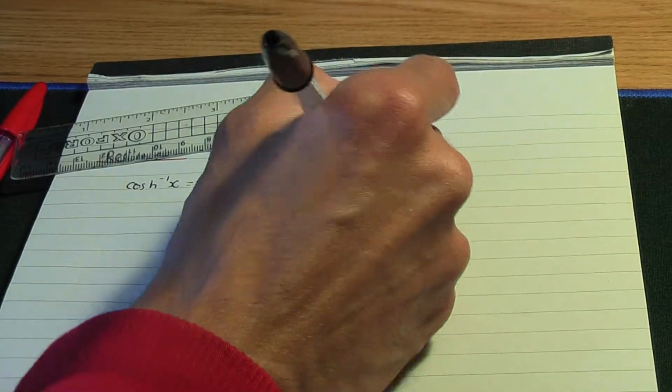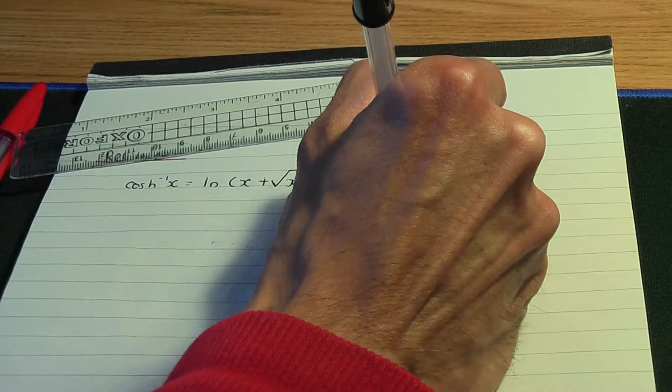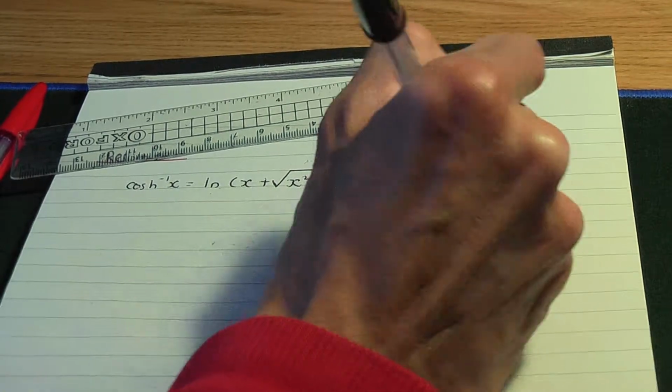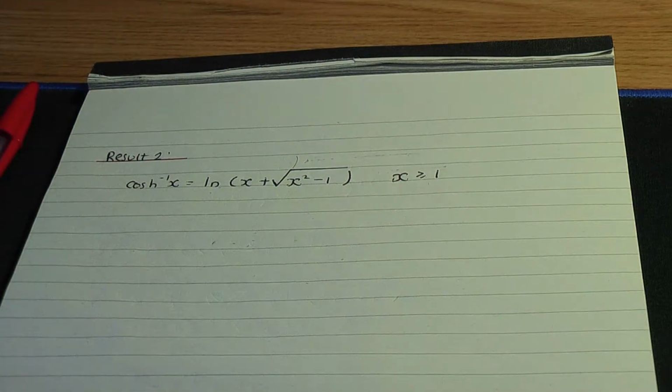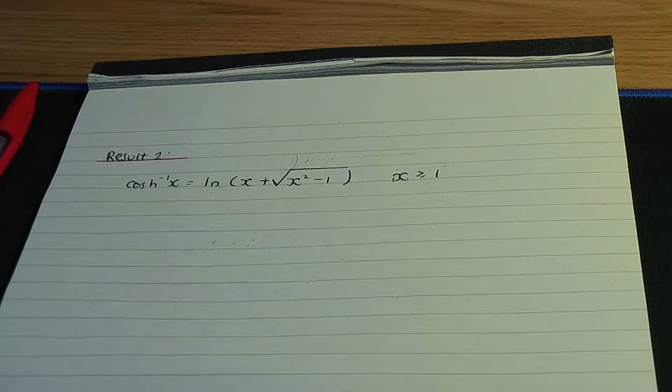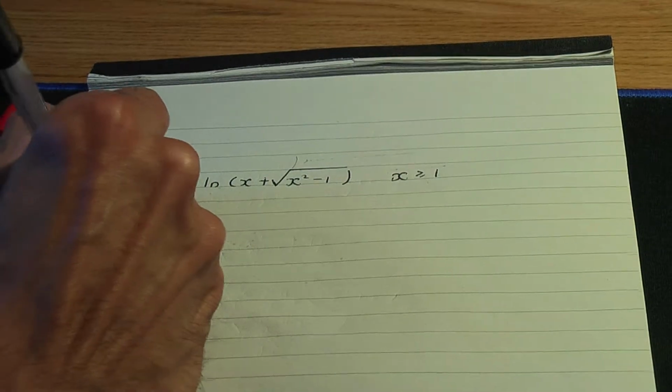That result is true for values of x greater than or equal to 1. As I said, it follows the same method as the previous proof for the inverse hyperbolic sine function. So here's the proof.